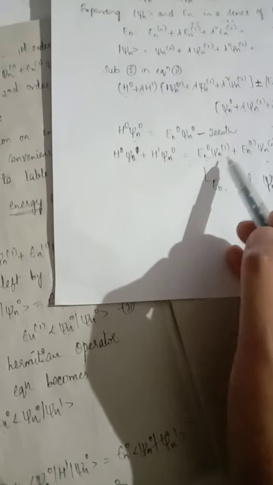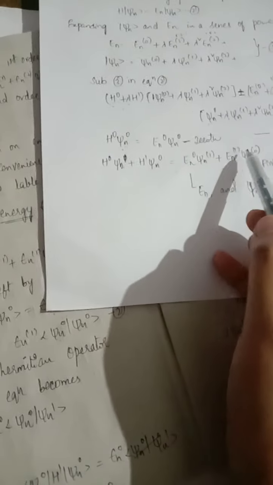This is H naught psi n of 1 plus H1 psi n of 0 is equal to En of 0 psi n of 1 plus En of 1 psi n of 0. This is the first order perturbation. For first order perturbation we are finding the energy, that is En of 1. We know this equation. We are multiplying this equation from the left side by the bra of psi n of 0.